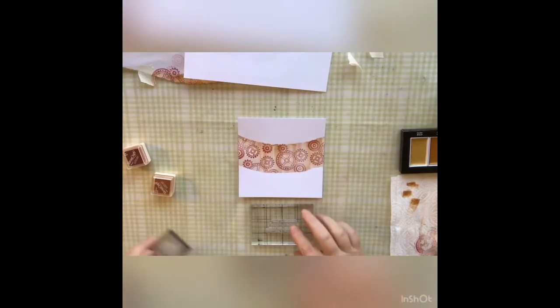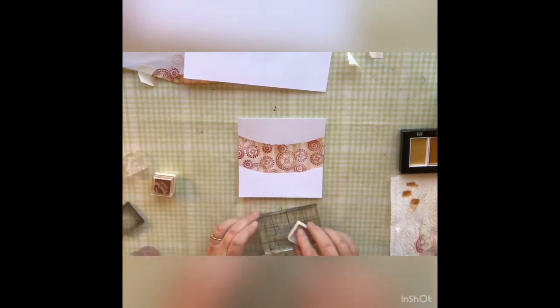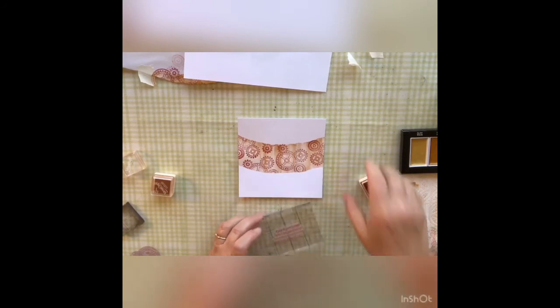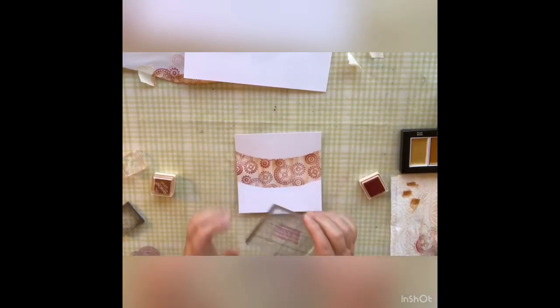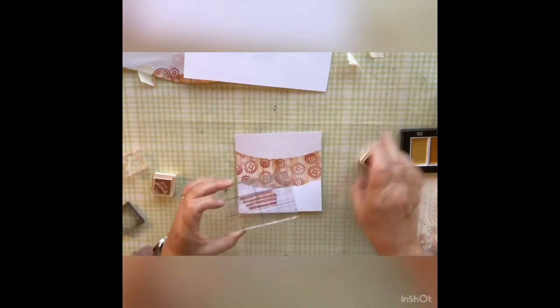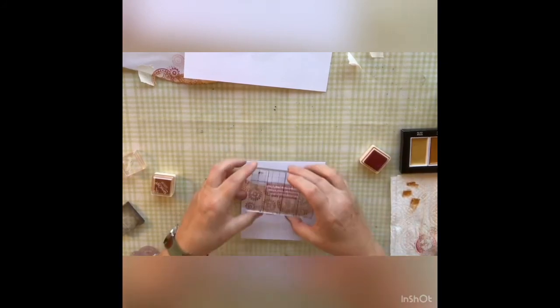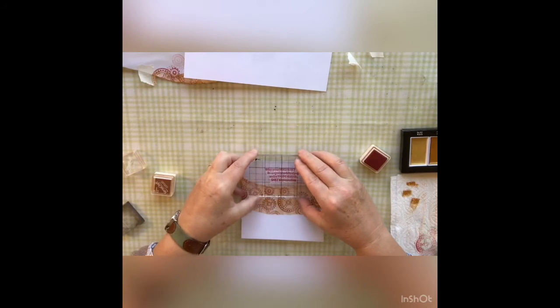So I found a little birthday wish here, and I'm going to use the same colour that I used for the stamping. And of course make sure that it's the right way around and not upside down. And I'm just going to put that there, more or less in the middle.